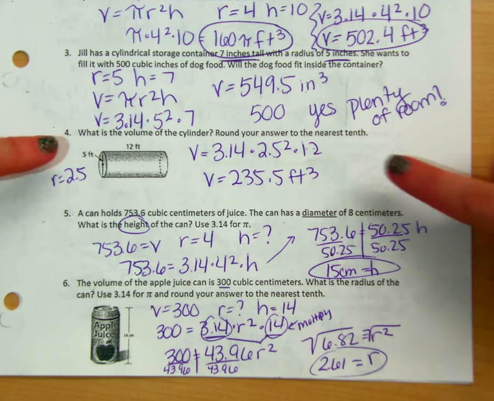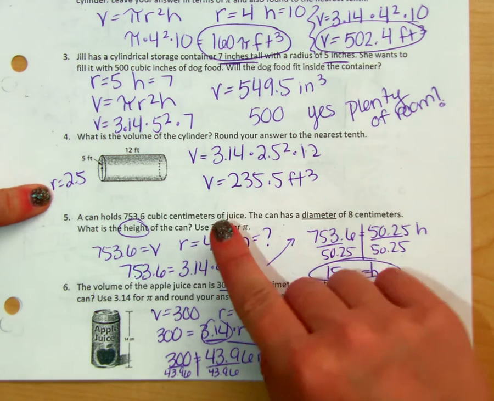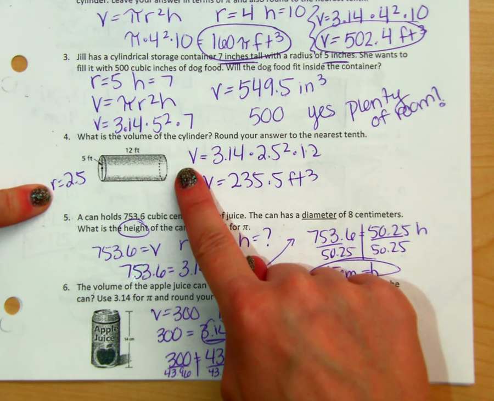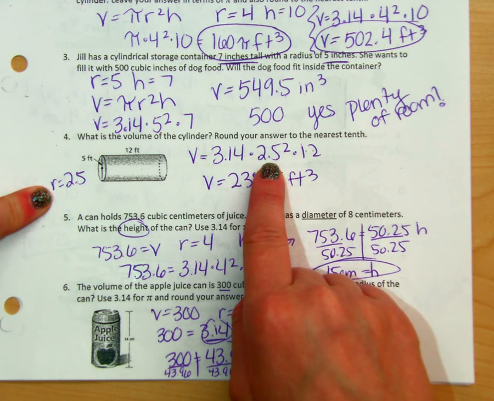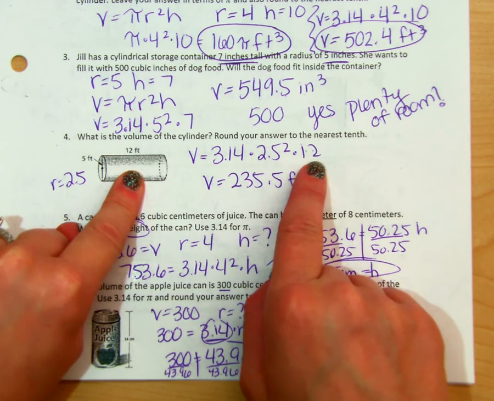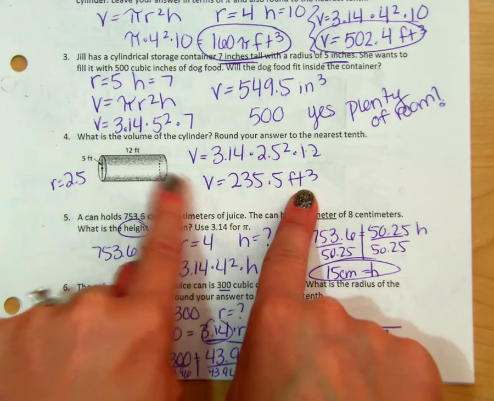Our first problem gave us a diameter. We needed to use the radius. Then all you're doing is plugging it in the formula: 3.14 times 2.5 squared, which was our radius, and our height of the cylinder is 12. Type it in the calculator to get your volume of the cylinder.